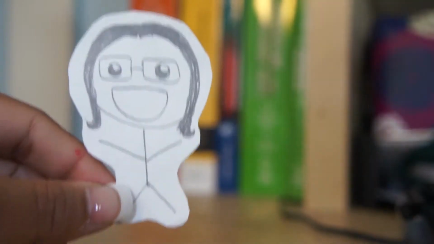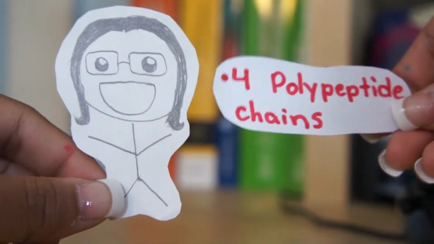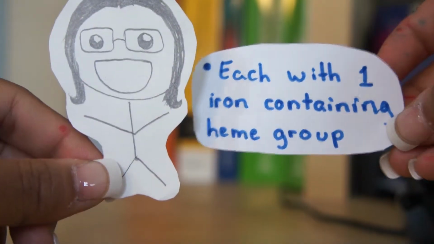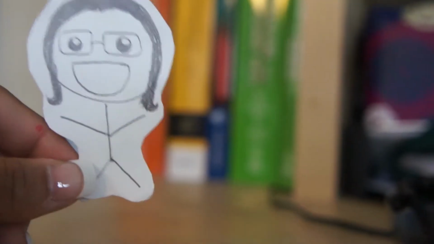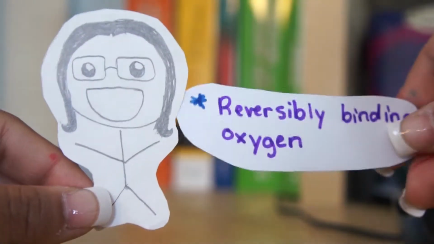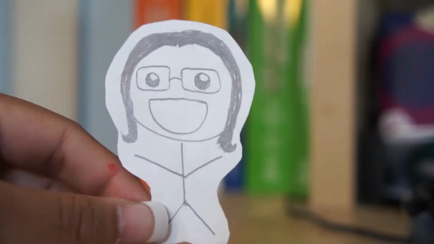Good question. Hemoglobin is made up of 4 polypeptide chains, each containing one iron heme group that allows it to reversibly bind to oxygen. So basically it's a part of the red blood cell that can pick up the oxygen.